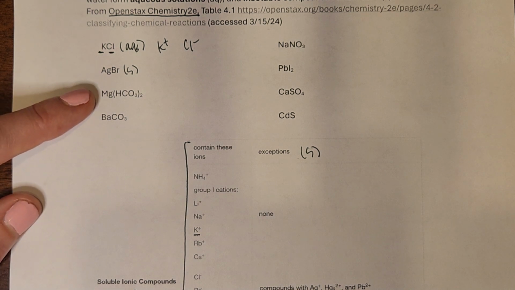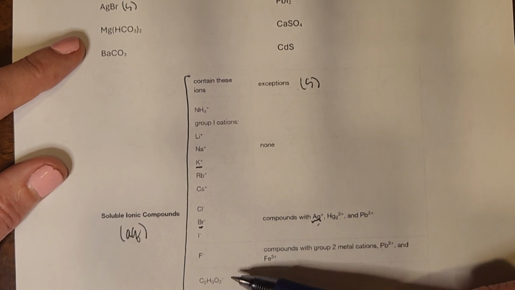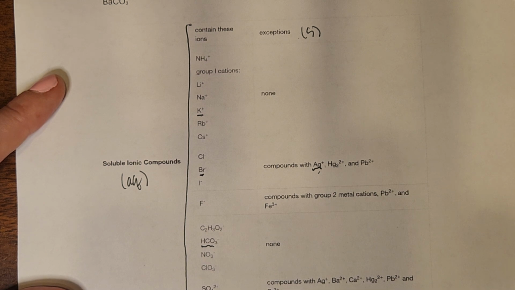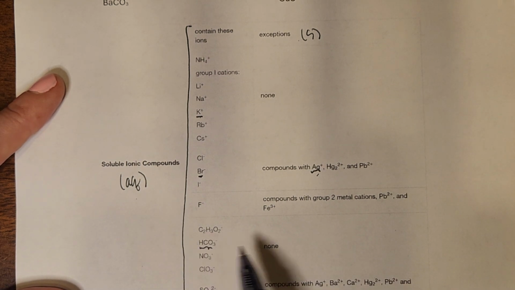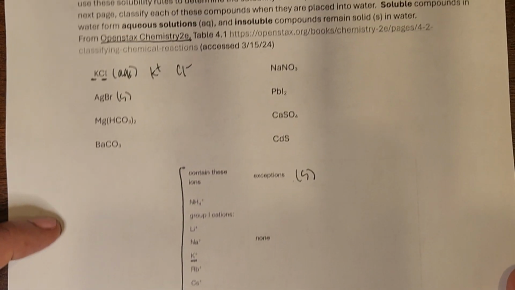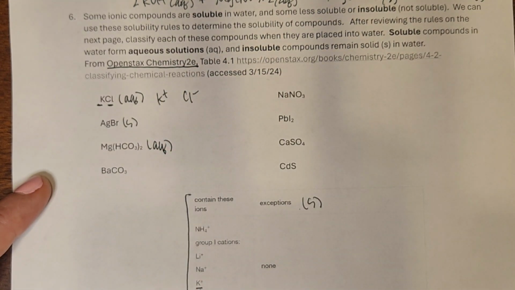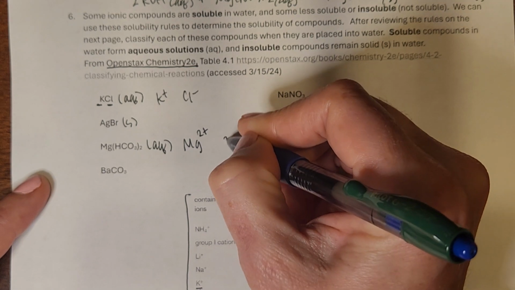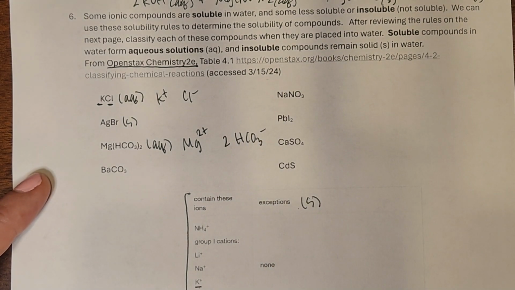Magnesium bicarbonate. All right, so I don't see the magnesium, but as I'm looking down here, I see the bicarbonate ion. All right, bicarbonate is aqueous, soluble in water, and there's no exceptions. So that means that this is going to be aqueous, and I could think about that being Mg2+, and then 2 of those bicarbonate ions when it goes into water.